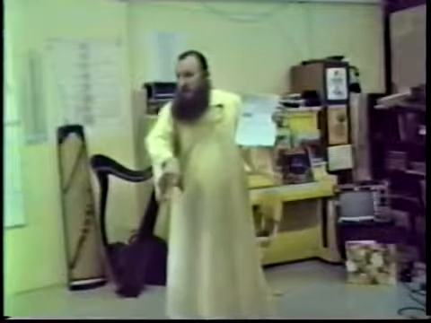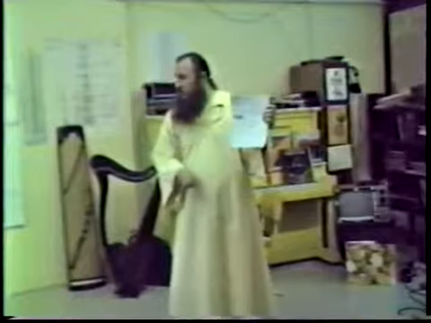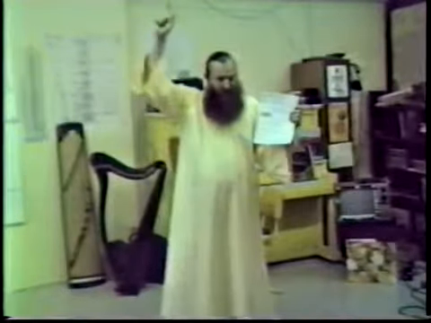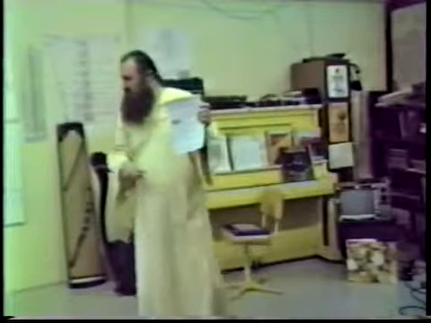You can also insert at that moment. You can put in another note, but you can't do it in rhythm. You'll hear a little beep go off, and it's inserting a note.